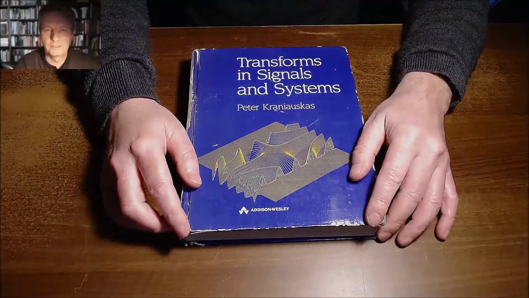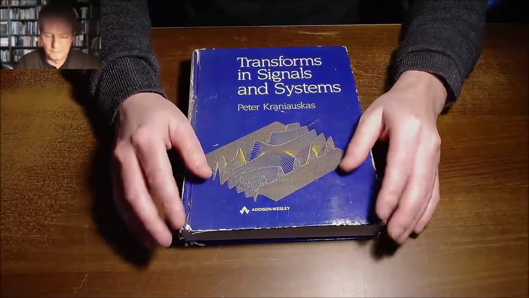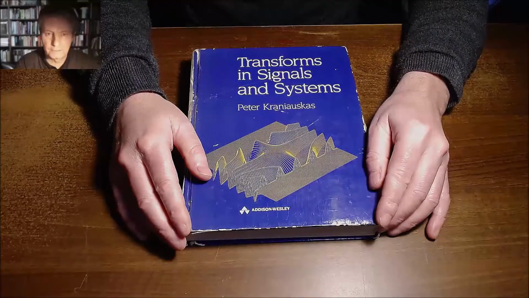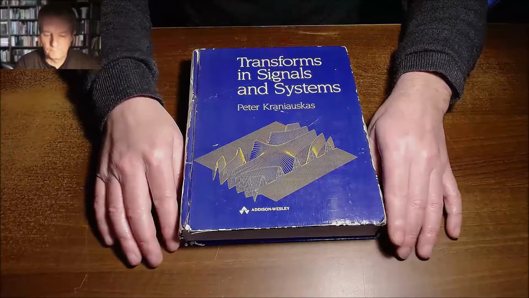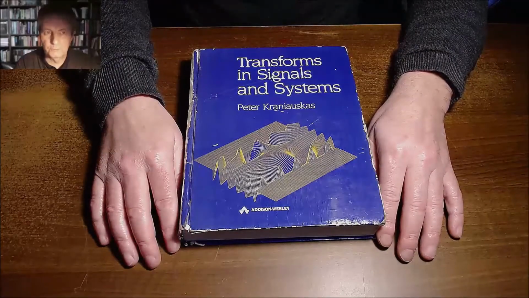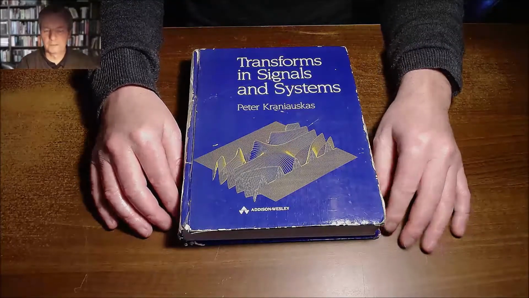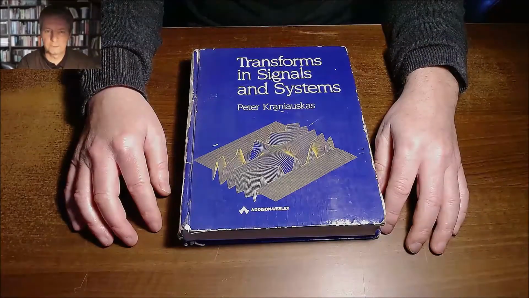I bought this back in 1992, I think, between my second and third year at university. I wanted to get a better understanding of the Fourier and Laplace transforms, and I was struggling a little bit. It was okay actually doing the questions, but understanding what I was doing was difficult.